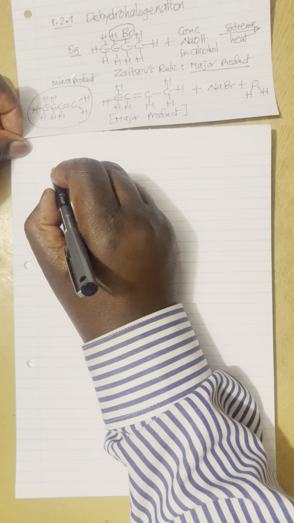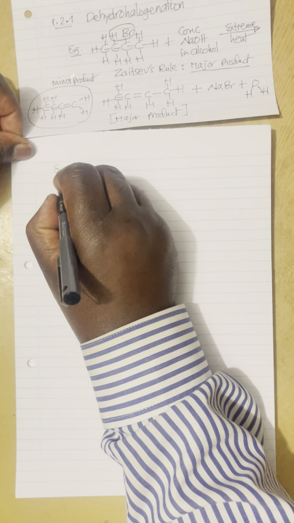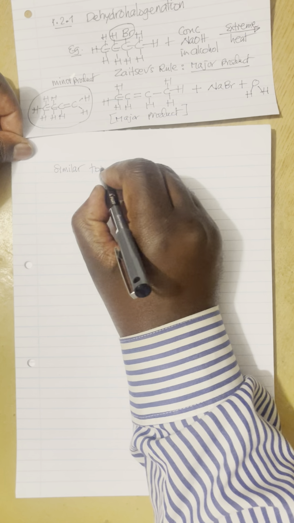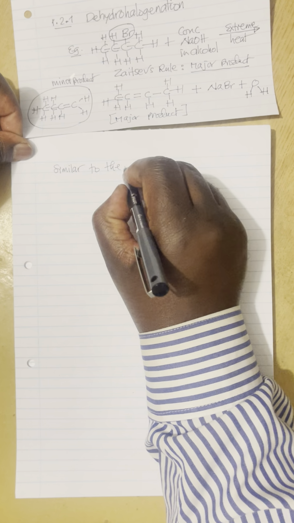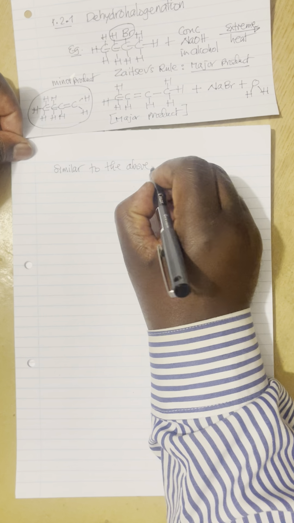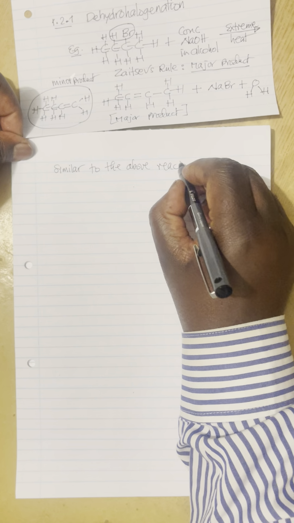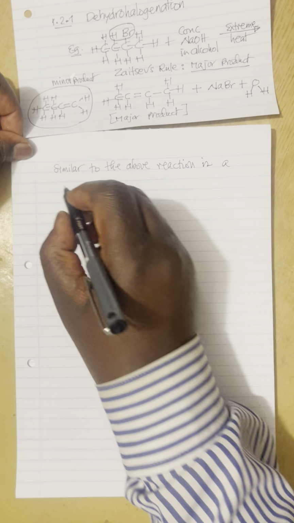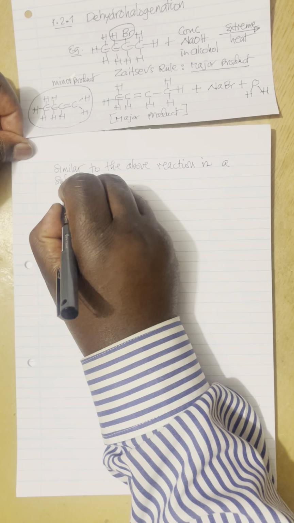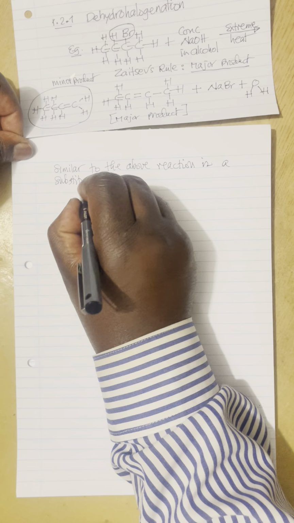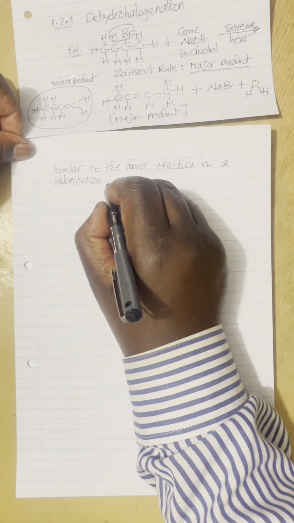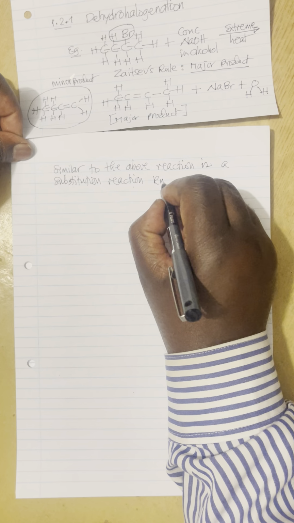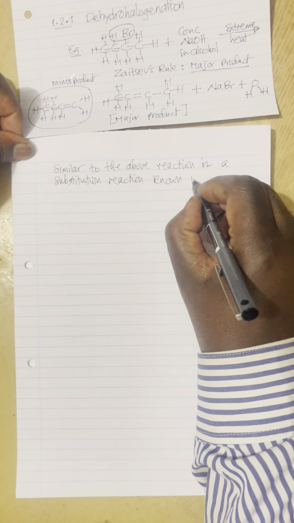Similar to the above reaction is a substitution reaction known as hydrolysis.